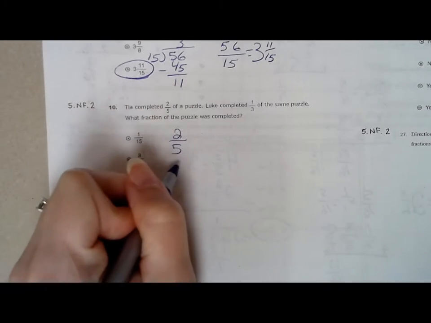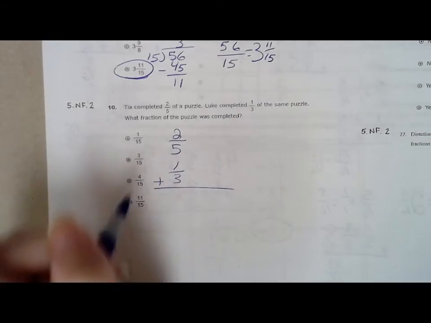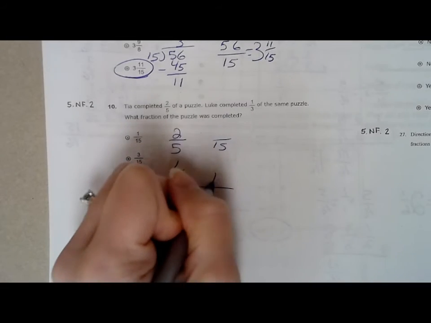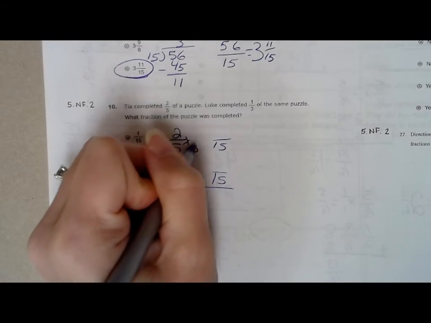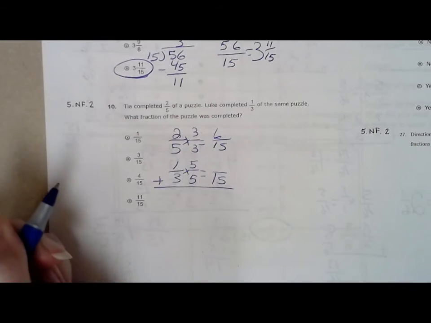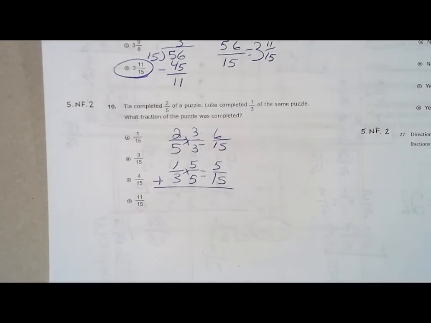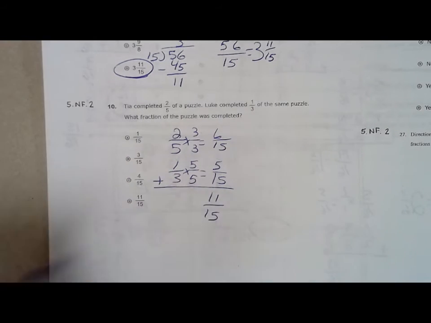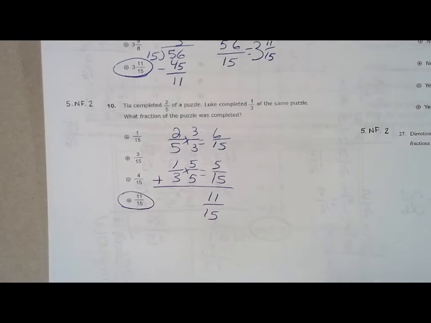2/5 and 1/3. We don't have to make improper fractions this time because they're not mixed numbers, but we do need a common denominator. And once again, our common denominator is 15. So this is going to be multiplied by 3/3 to get 6/15, and this is going to be multiplied by 5/5 to get 5/15. And when we add them together, we get 11/15, which is letter D. Getting a lot of letter D's recently.